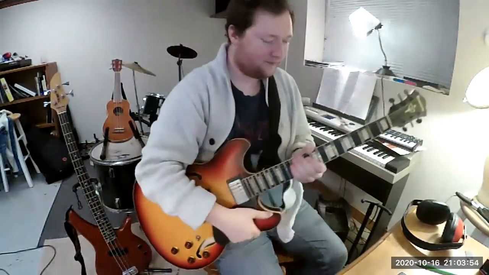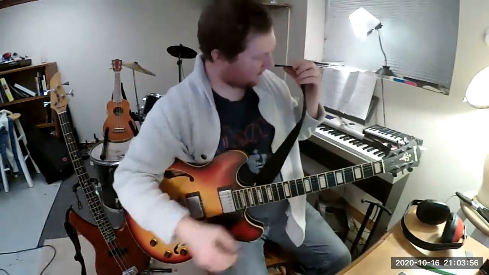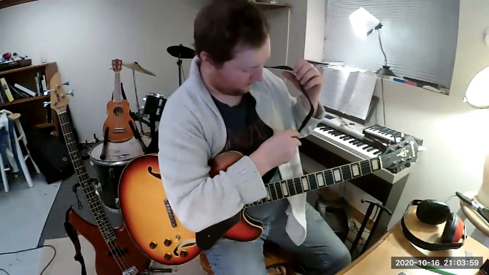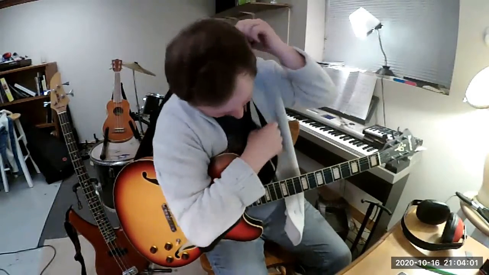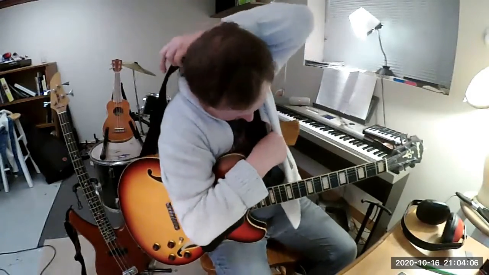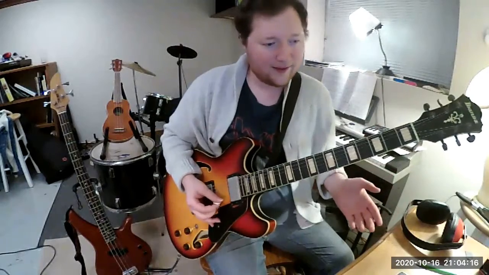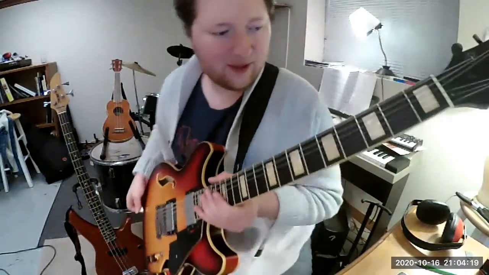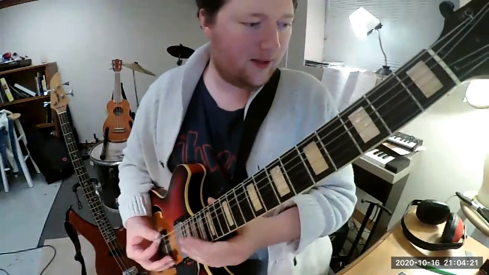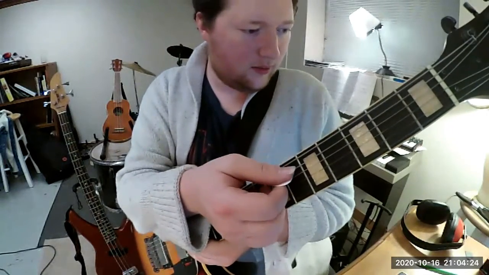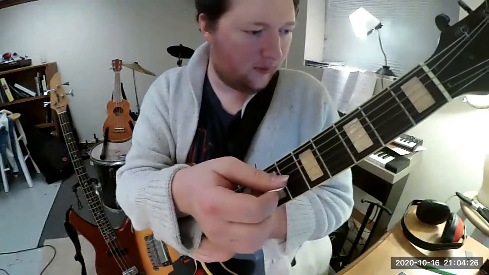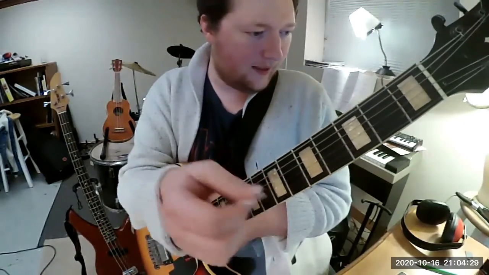So the guitar, instead of having four strings, has six strings. You probably can't see it that well, let me get a little closer. 1, 2, 3, 4, 5, 6.